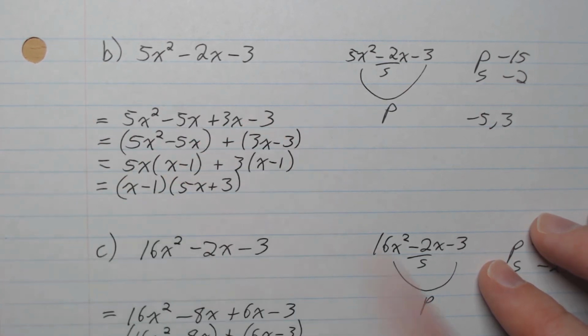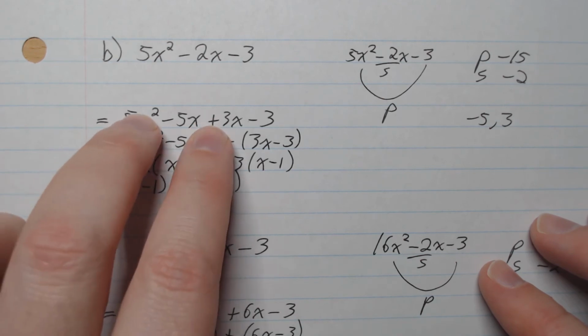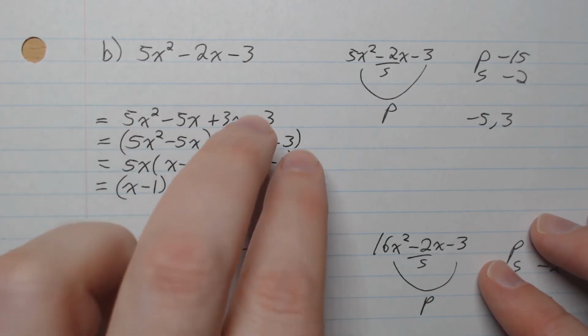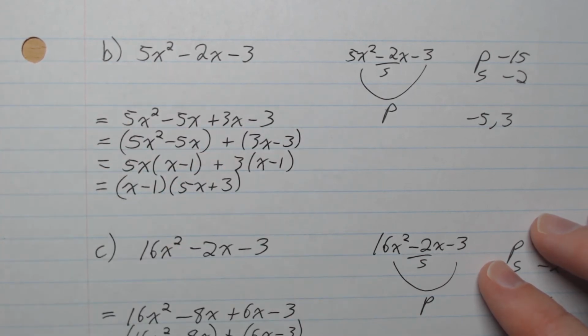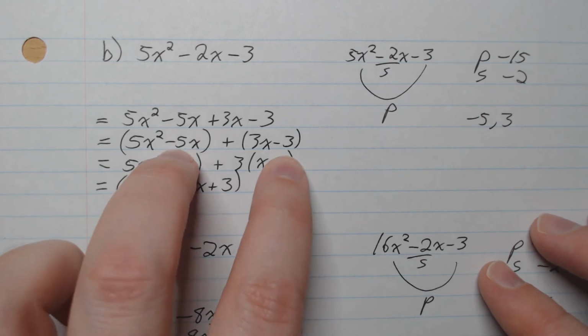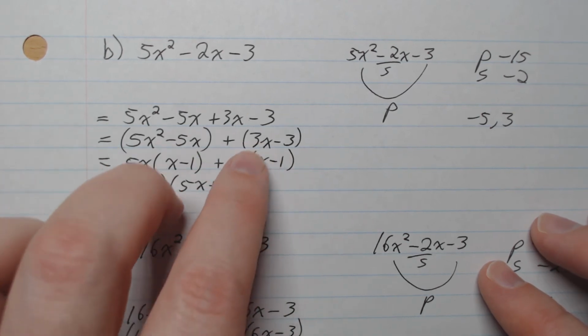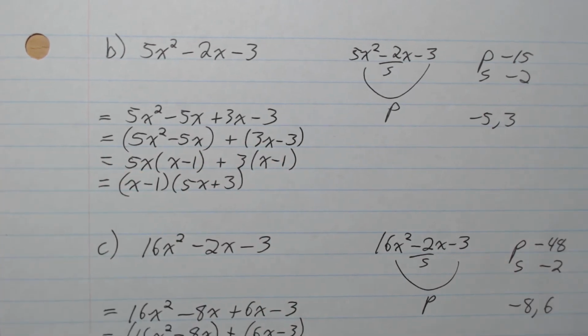First group plus second group like that. 5x in common, factor it out. 3 in common, factor it out. X minus 1 in common, factor that out. What remains is 5x plus 3 as such.